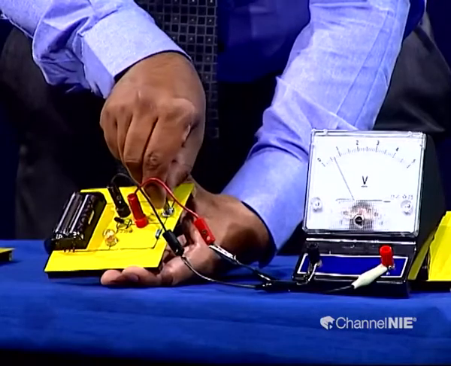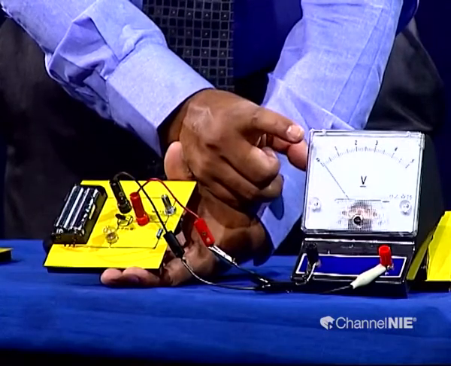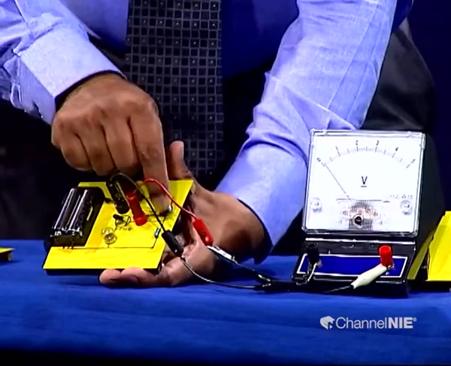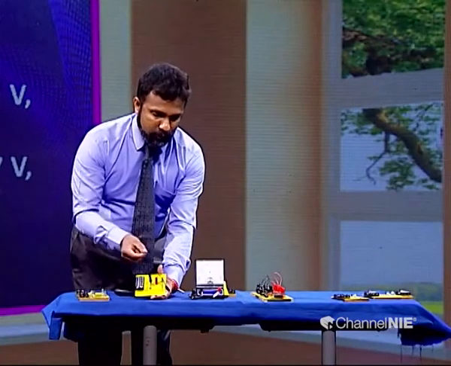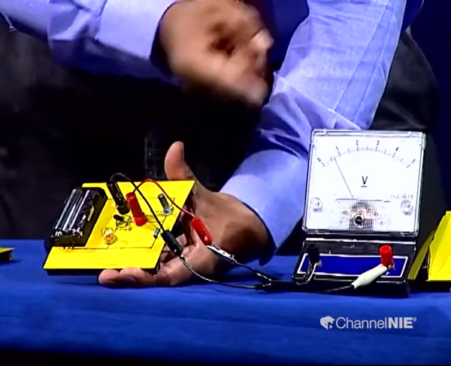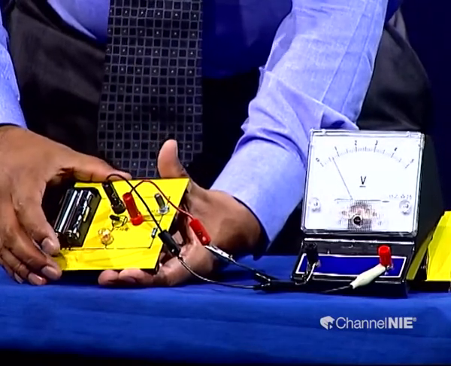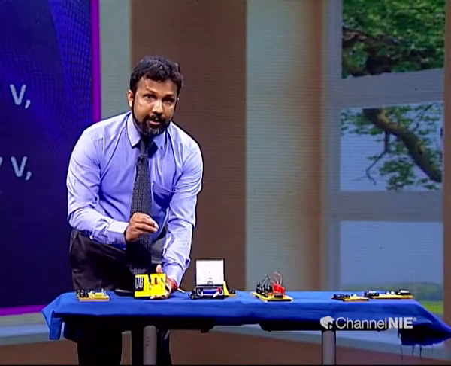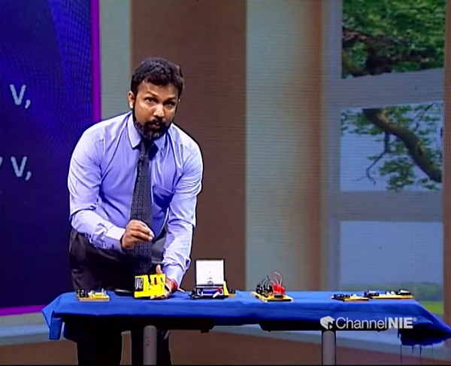Again, the bulb does not glow. The voltmeter indicator is also 0 because the resistance in the variable resistor is very low. I am going to increase the resistance of the variable resistor gradually. When increasing, you can see that the voltmeter deflects to the right side and the bulb begins to glow. So you can understand that when the resistance is very low, the transistor acts as an open switch.